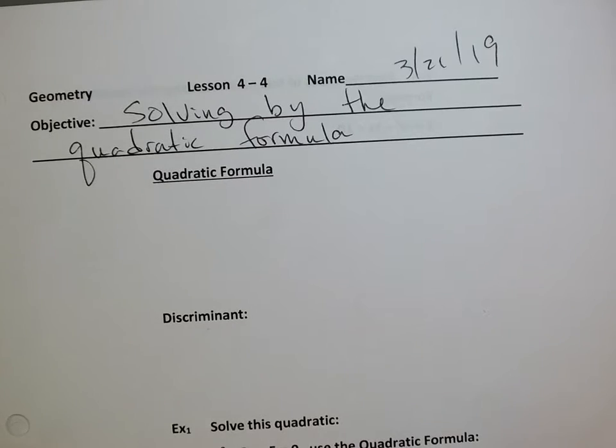Okay, now it's not a hard formula. It's just tedious. If you can add, subtract, multiply, divide, and take a square root, that's all you got to do. Now, for me personally, factoring is always the easiest. Now if you can't factor and solve, this might be your day.